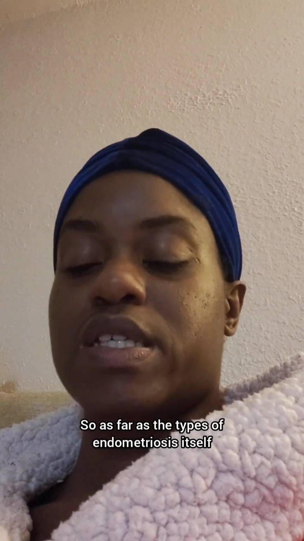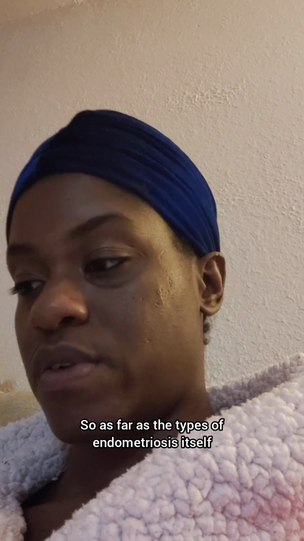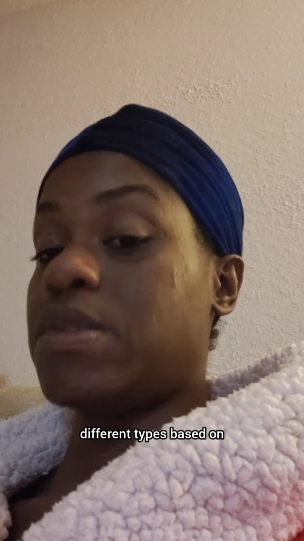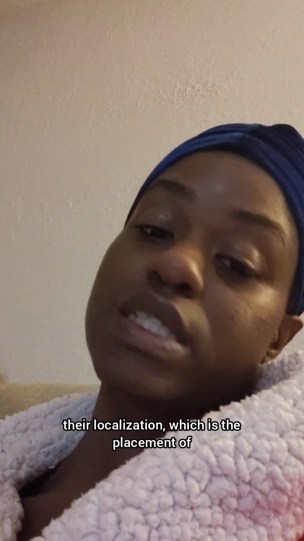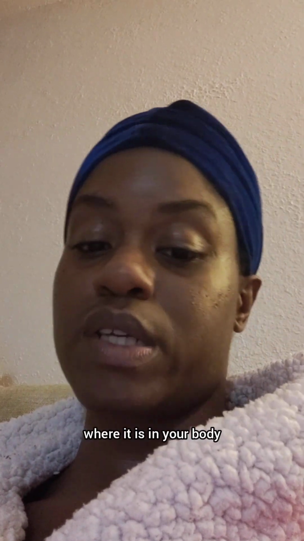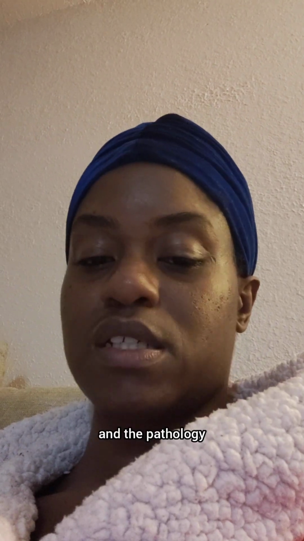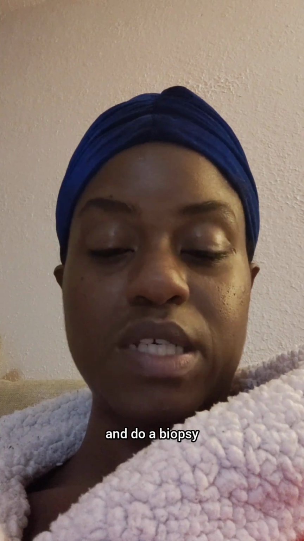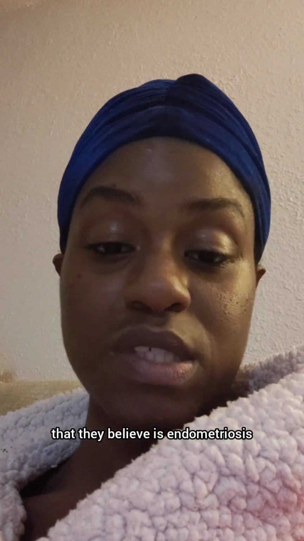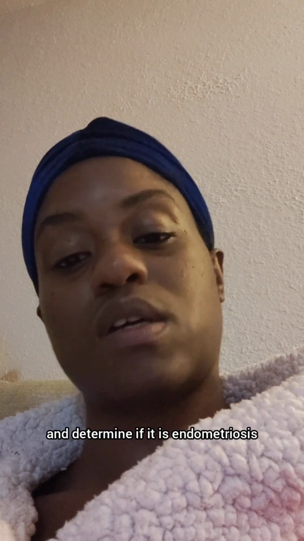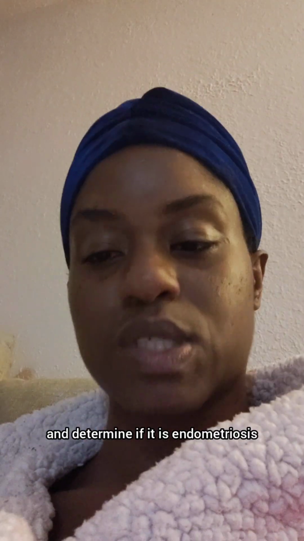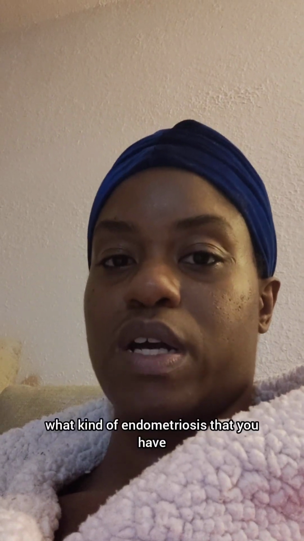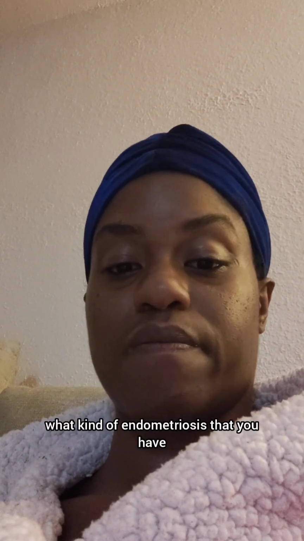So, as far as the types of endometriosis itself, endometriosis can be classified into three different types based on their localization, which is the placement of where it is in your body, and the pathology, which is when they go in and do the surgery and cut it out and do a biopsy. They cut out spots that they believe are endometriosis. They do a biopsy and determine if it is endometriosis, and that pathology is what they use to determine what kind of endometriosis you have.